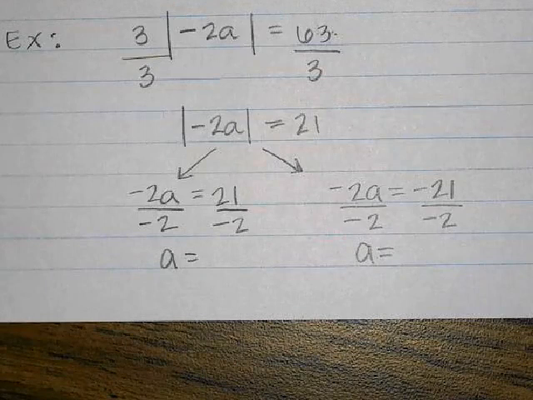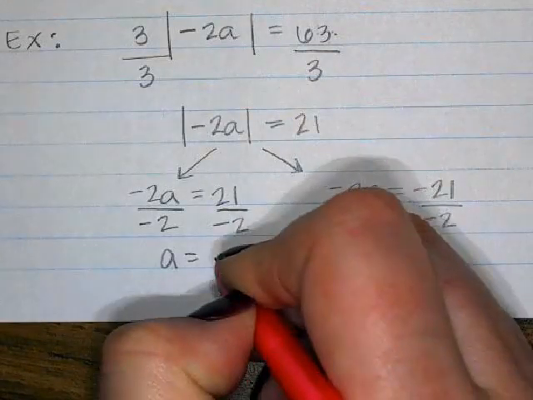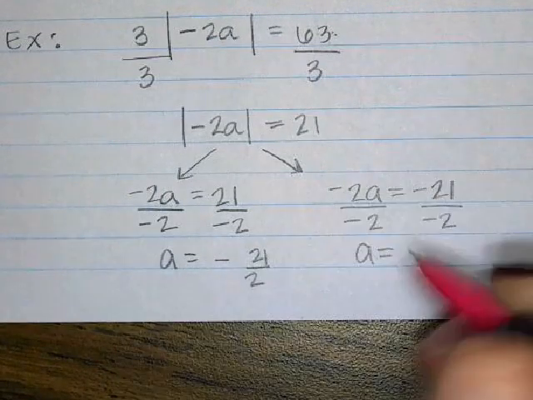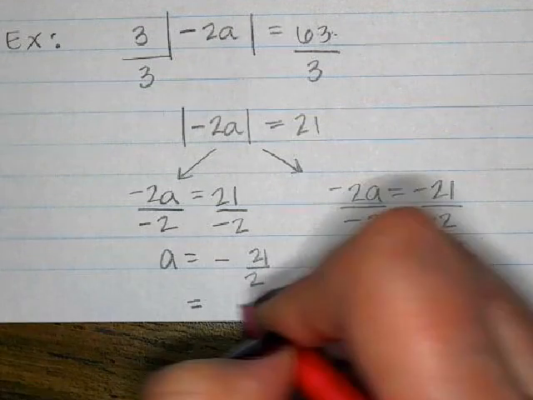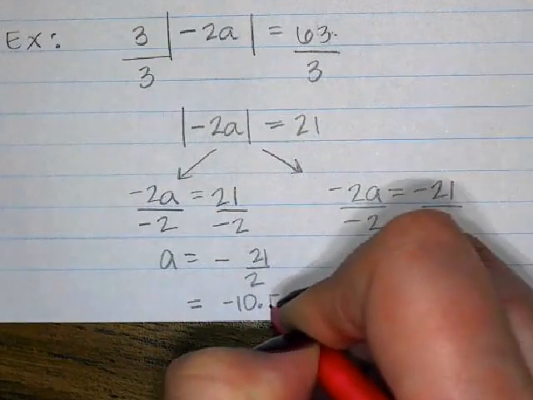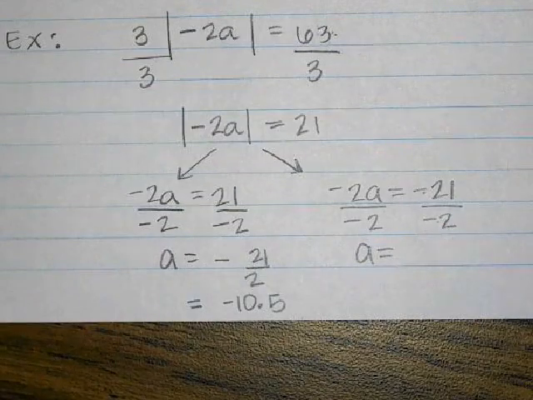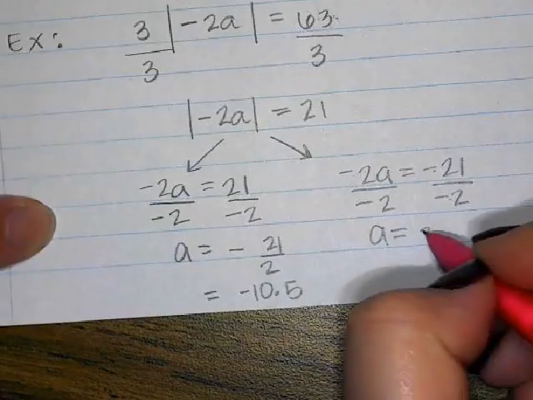If you were to leave this as a fraction, I would say negative 21 over 2. If you were to do a decimal, what would you get? Negative 10.5, okay? And then the other one, negative over negative is positive 21 over 2, or positive 10.5 if you wanted to go the decimal route.